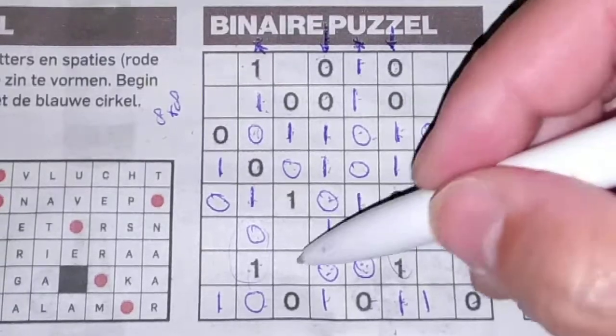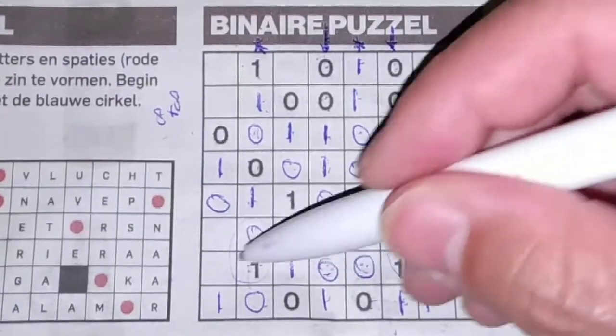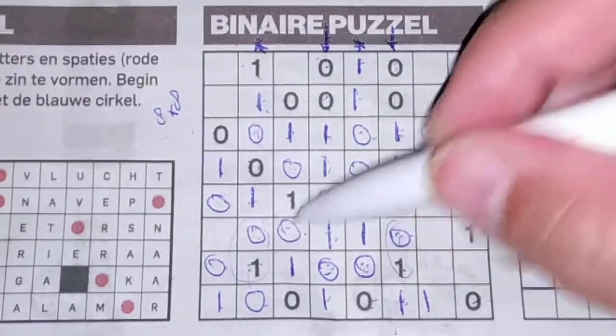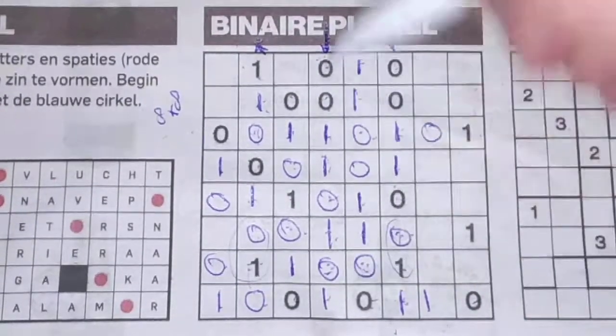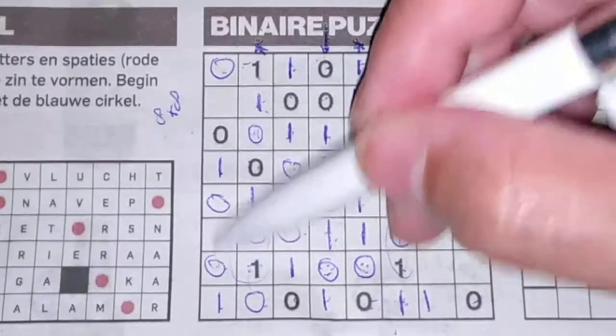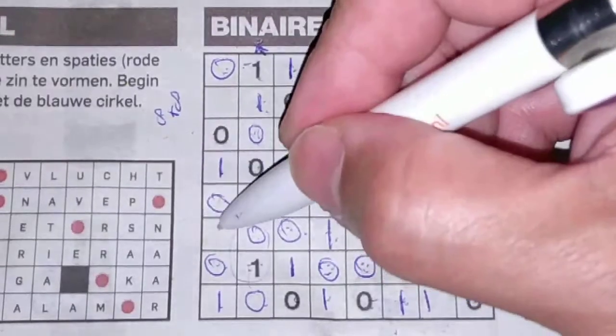Double O here and 1, then 1. Double 1 here and O, then O. Double 1 here and O, then O. We have 4 O's, so the rest are ones. Double 1 here and O, then O. We have 1, 2, 3, 4 O's, so the rest are ones.